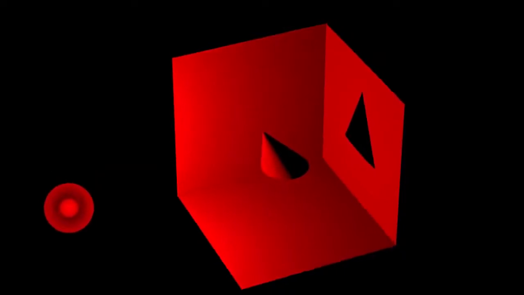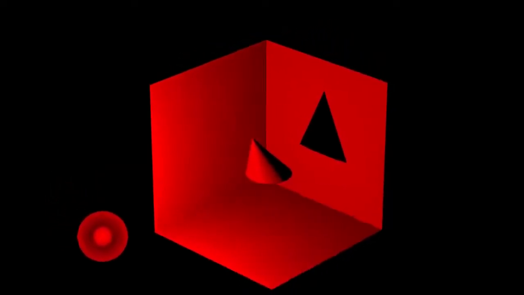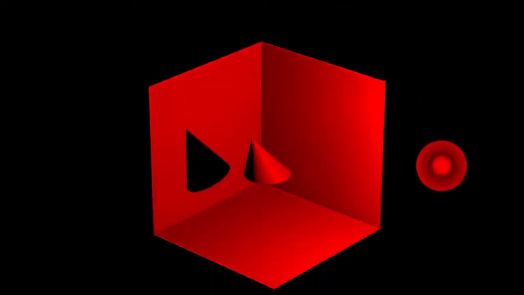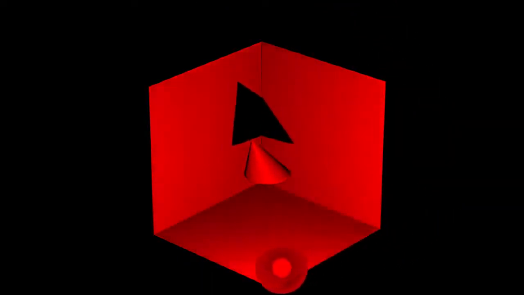Suppose we have a red light and a three-dimensional object that casts a shadow. The walls and the object appear red because they reflect the red light, whereas the shadow appears black because all light to it is blocked by the object.